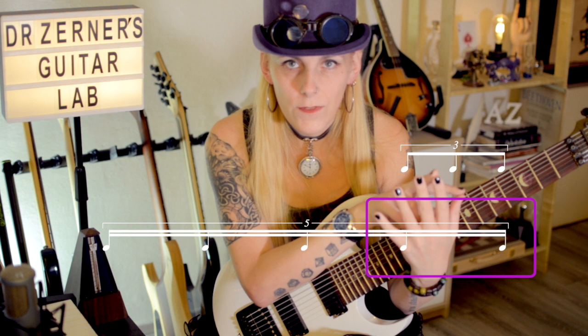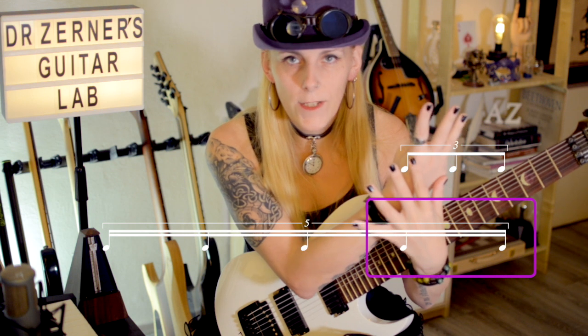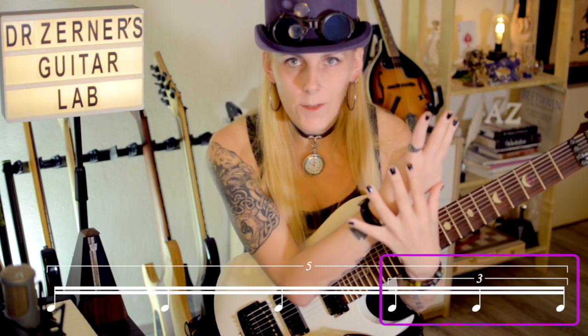And then we put a triplet inside the quintuplet at the end. So the last 2 notes, instead of these 2, we will play 3. And this 3 here, this triplet, this will be the nested triplet. So this structure, the small structure, will be taka ta taka ta.